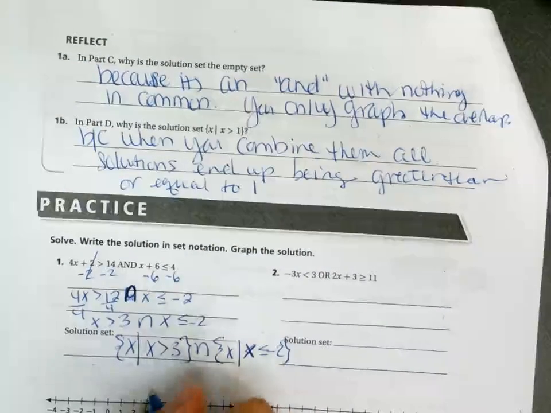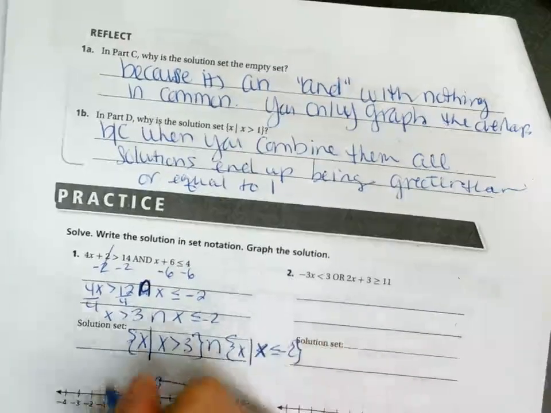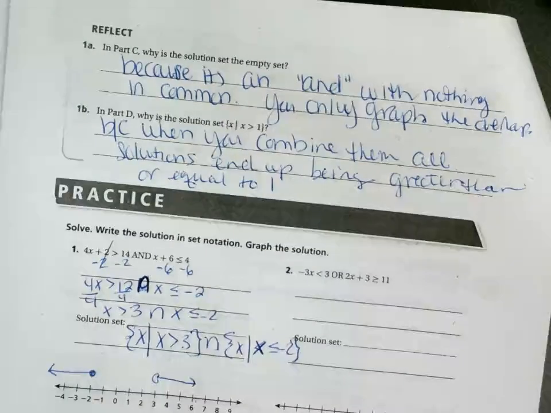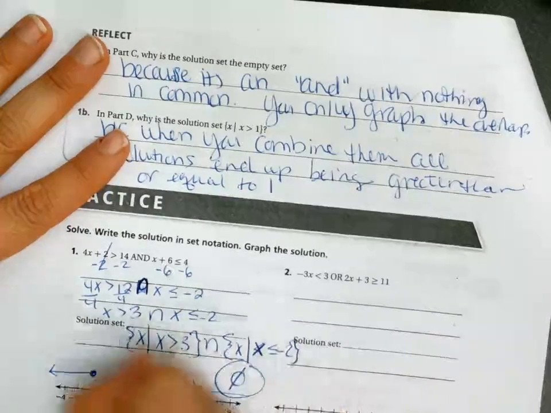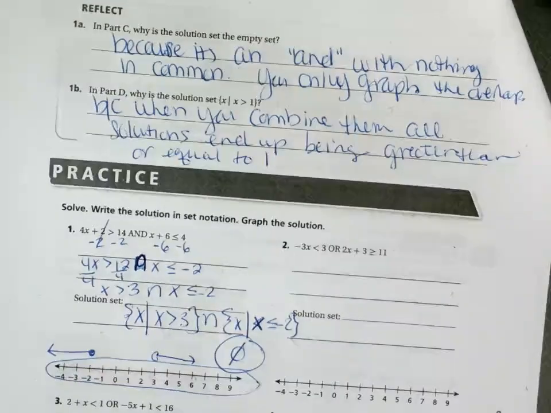And then graph it. So open dot on 3, going this way. Closed dot on negative 2, going this way. What do they have in common? Nothing. So it's actually the empty set. There's no solution. So nothing gets graphed. Right? There's nothing that you can graph with them together.